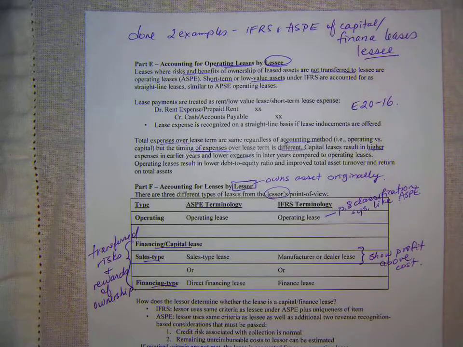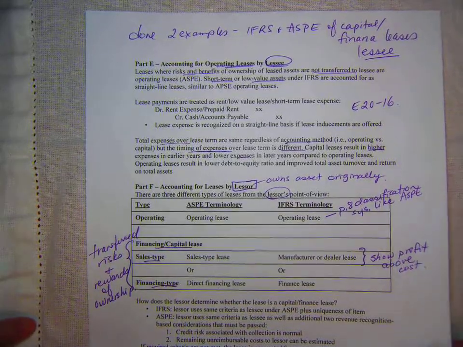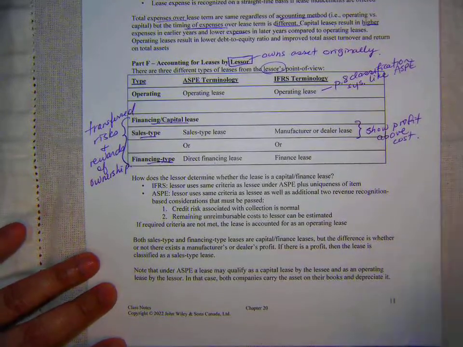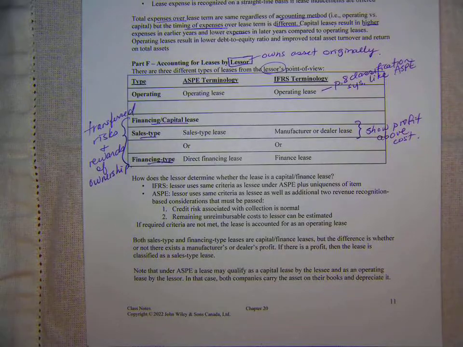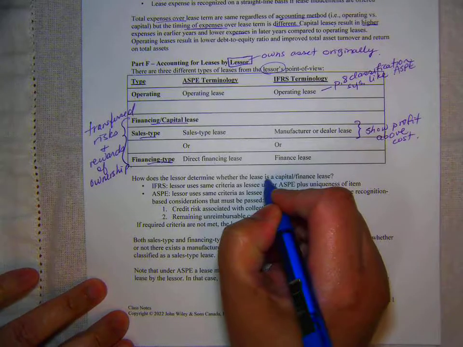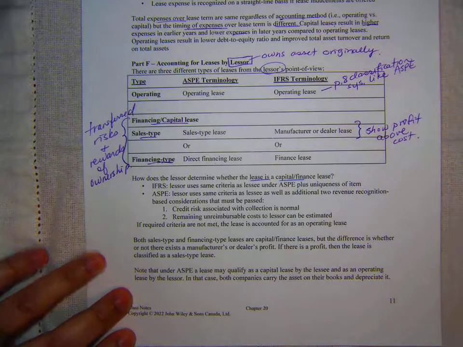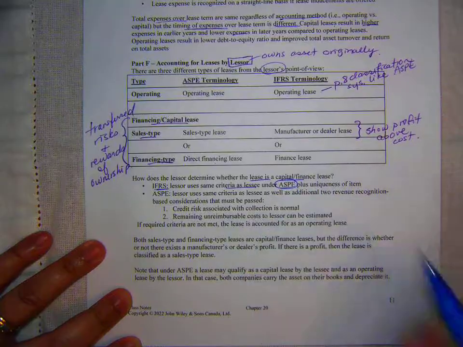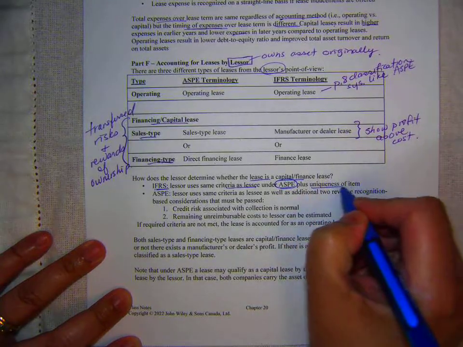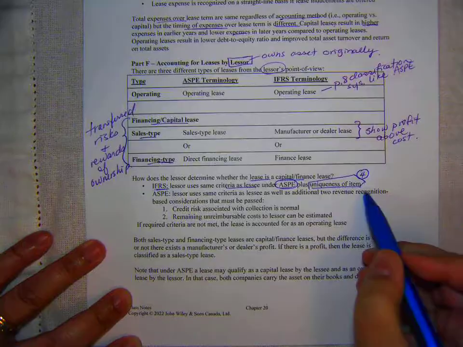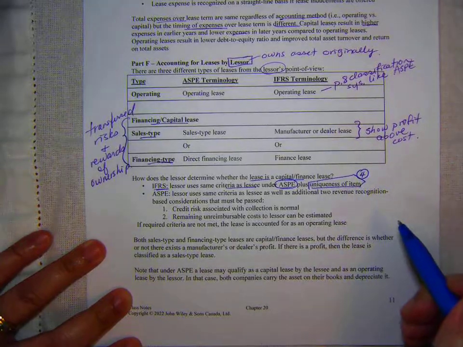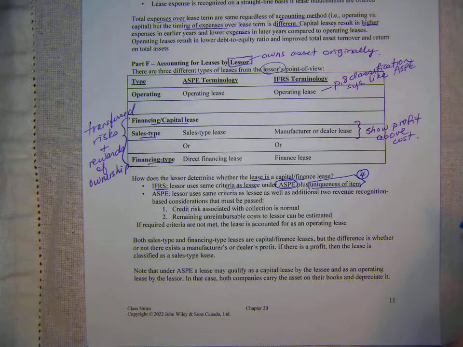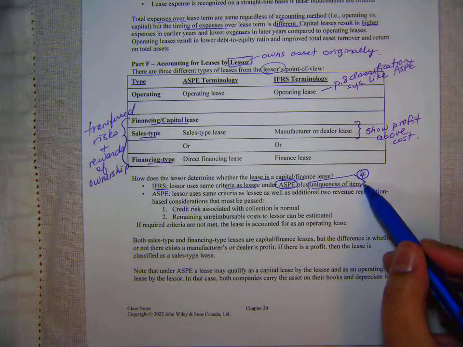So more specifically, how does the lessor determine whether the lease is a capital or finance lease or if it's operating? Under IFRS, they use the same criteria as the lessee under ASPE. They also add a fourth item: is the item unique? If you're leasing a very unique machine that no one else has, then that would be part of a criteria that says it should be a capital or financing lease.